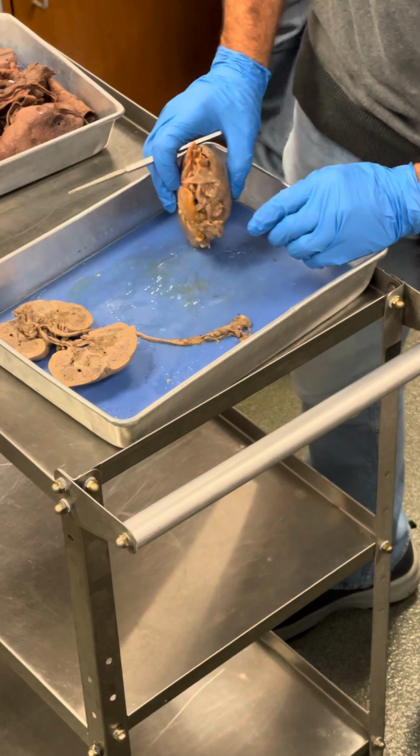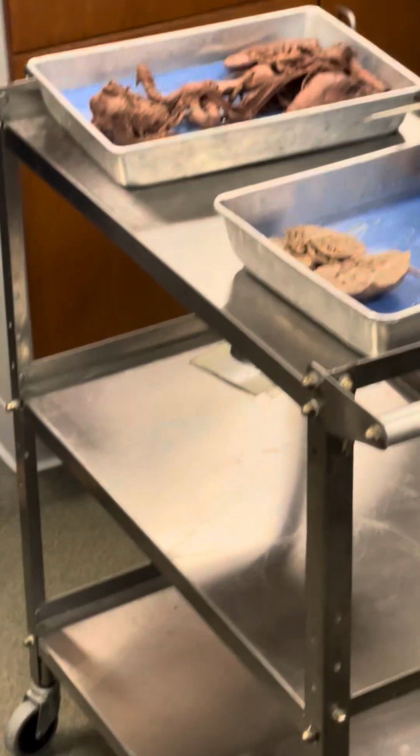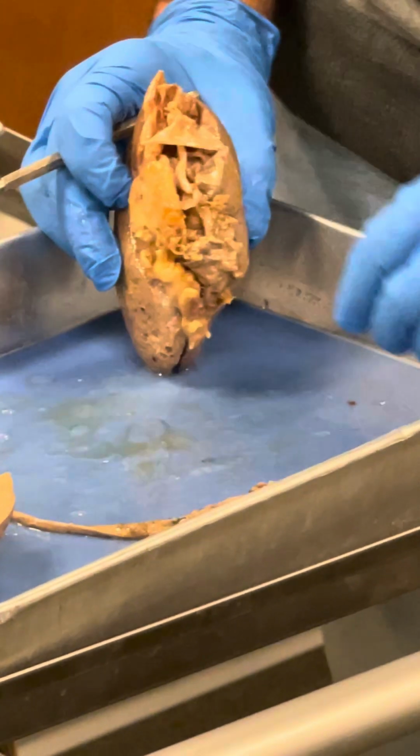By the way, we are on Roman numeral number 2. This is the human kidney. So Roman numeral number 2, human kidney, along with the kidney model and the sheep kidney. I've got the sheep kidneys over there. That's what you'll be doing next, right after we're done here.